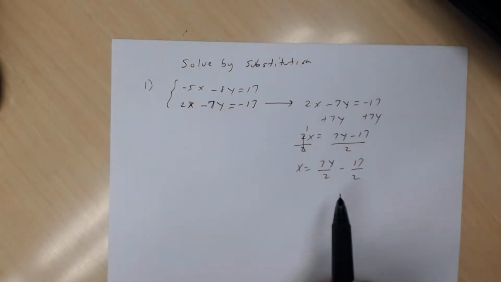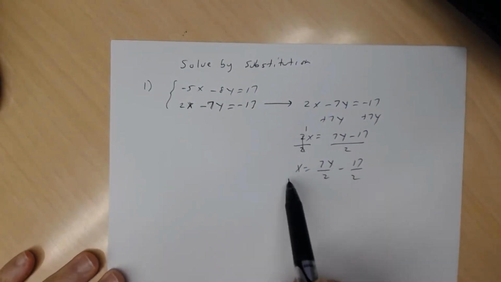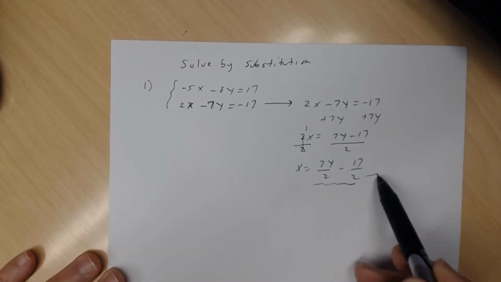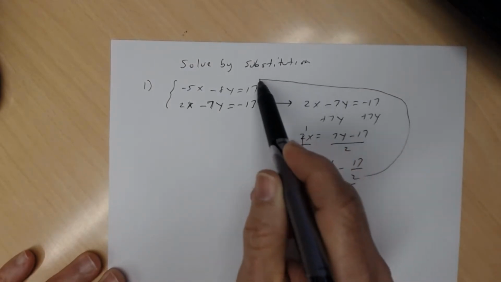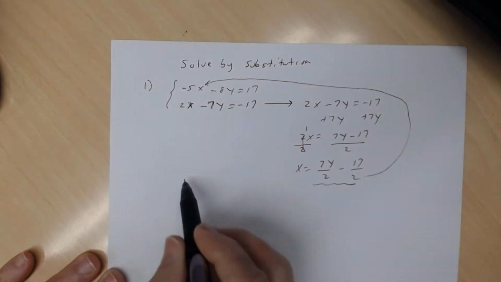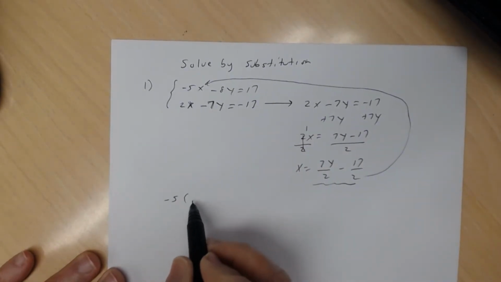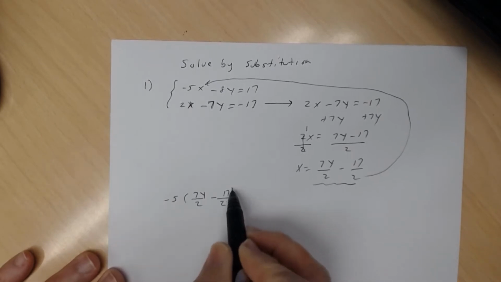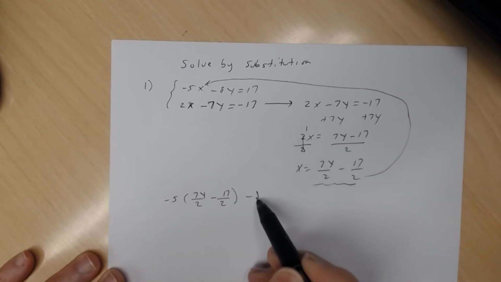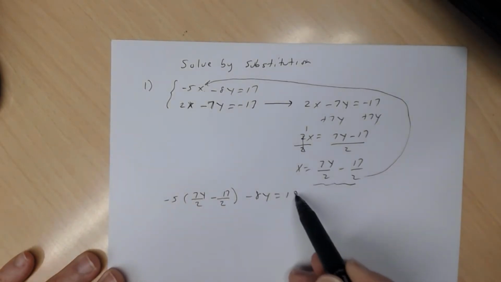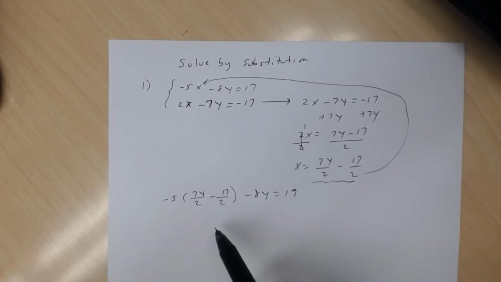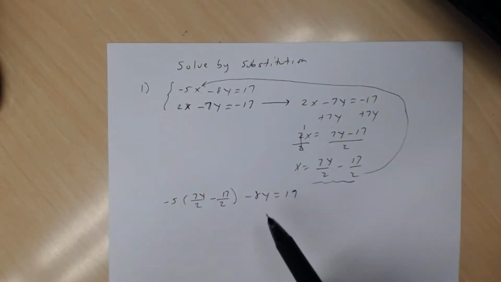So I have some fractions involved here. Now remember, the next step is to take this expression right here, and in place of x, as that's what x equals, you're going to go to the other equation, and you're going to substitute that expression. So I get this now. I get -5 times 7y divided by 2 minus 17 divided by 2, and then minus 8y is equal to 17. So I have this linear equation with just one variable in it, the variable y, so I need to solve for y. It just so happens in this case, I'm involving some fractions.